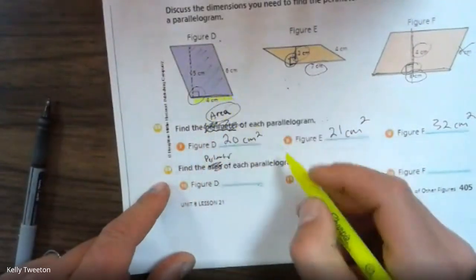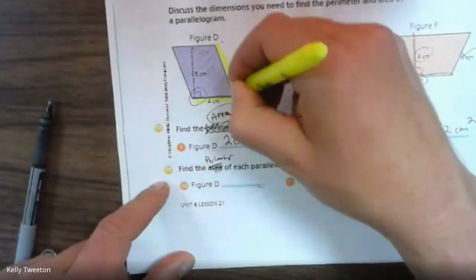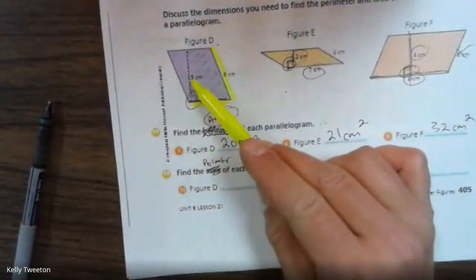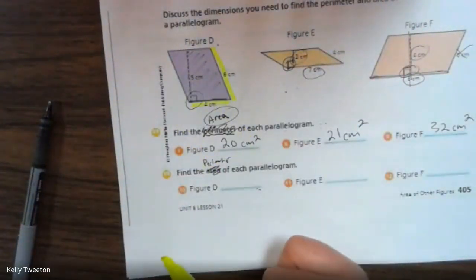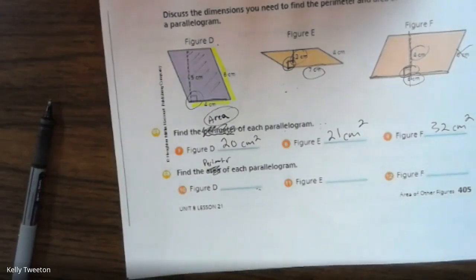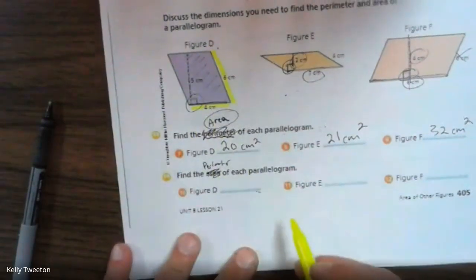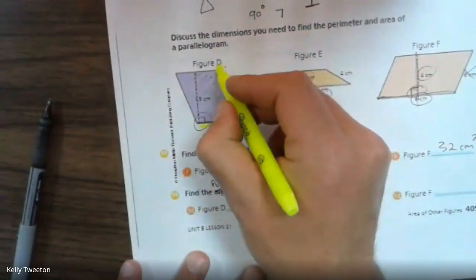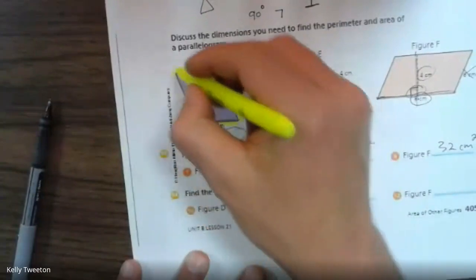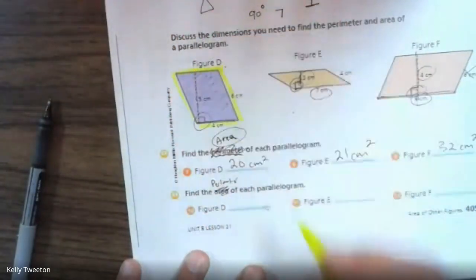I have a 4 for this side. I have a 6 for this side. Am I going to use that 5? No, I am not. Nice job. Nice job, Chloe. Because the 5 is the inside height. I don't need inside height. I need around the outside. Remember, perimeter is like M&M. Around the outside. Around the outside. There it is. I need to add that up.